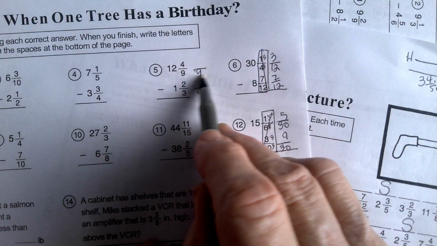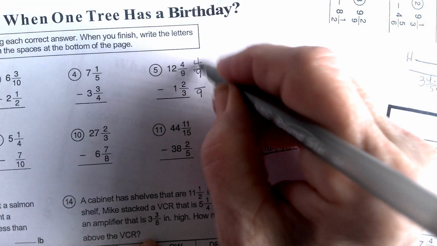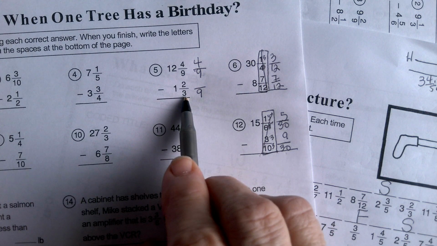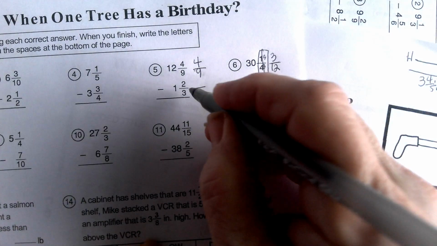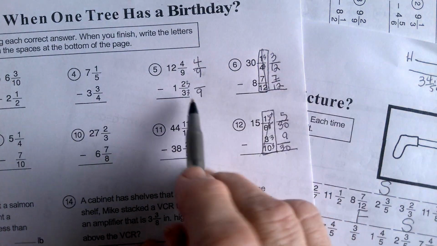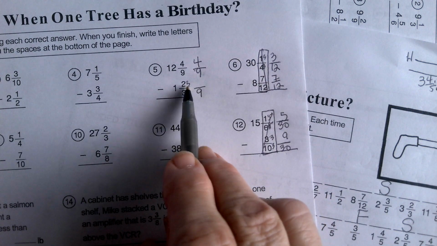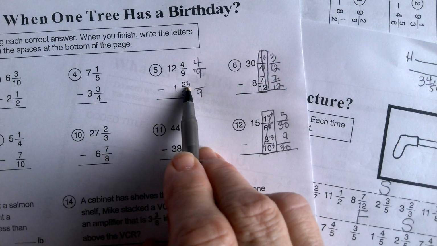All right. So this one we don't have to change. It's 4/9. What do we multiply this one by? 3. By 3 on bottom, 3 on top. 2 times 3 then is what?